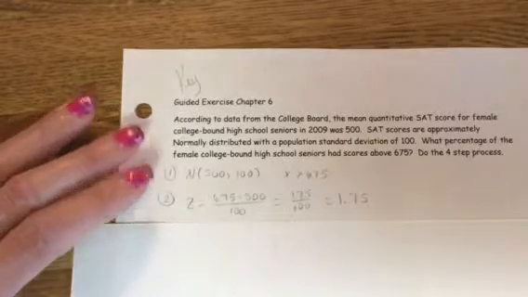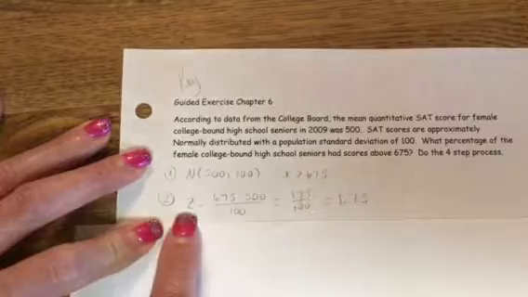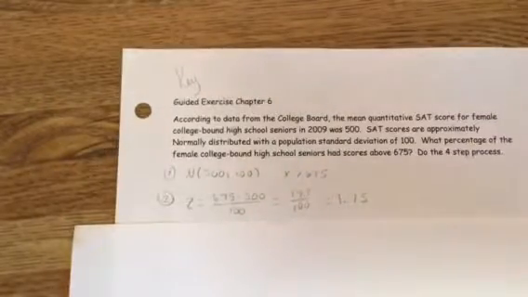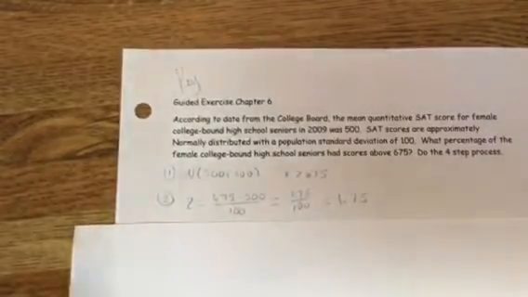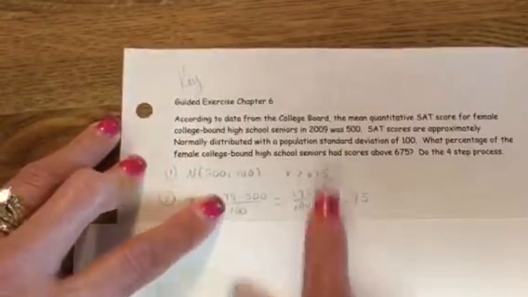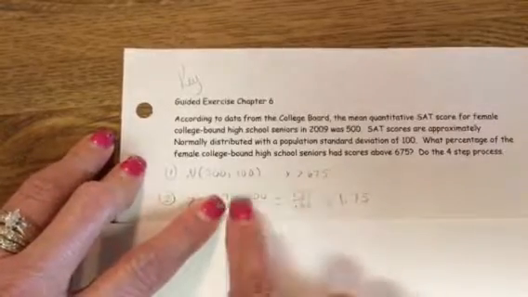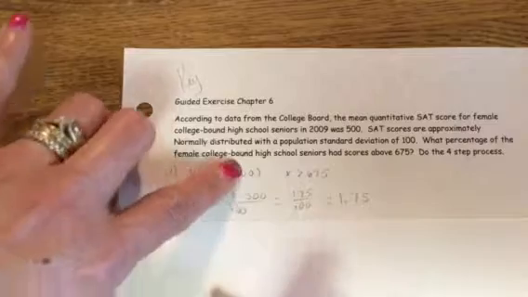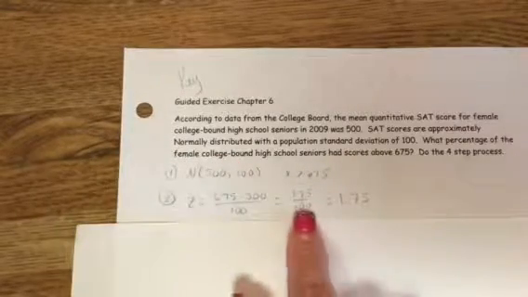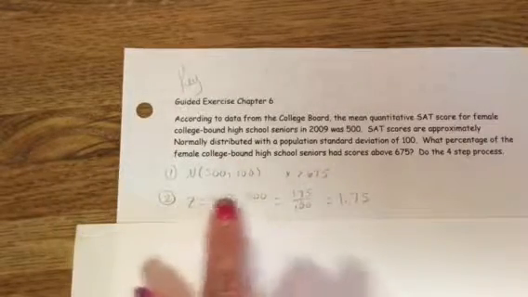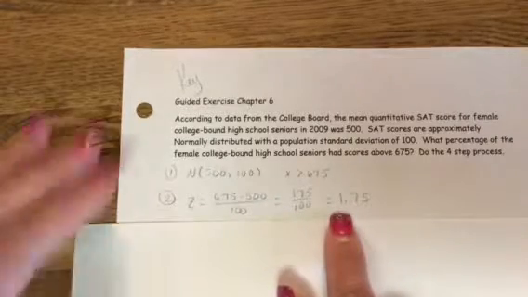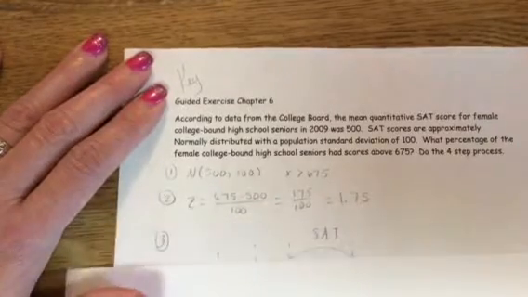The second step, you will find your z-score, which is how many standard deviations above or below the mean that your data point falls. So then we're going to take our x, which is our 675, minus our mu, divided by our standard deviation. Then you're going to simplify it by taking the top divided by the bottom, and you're going to get 1.75.